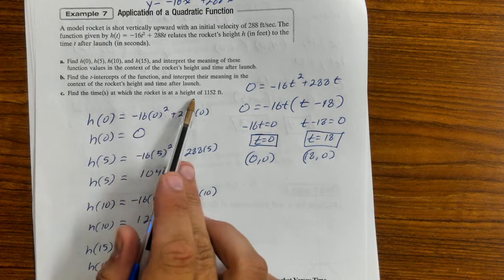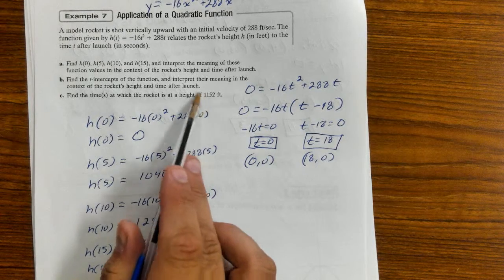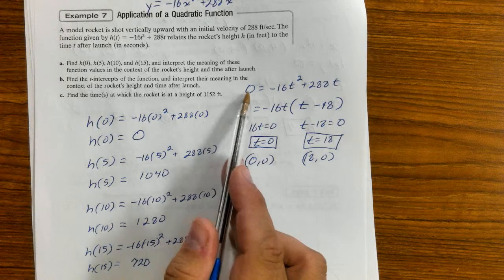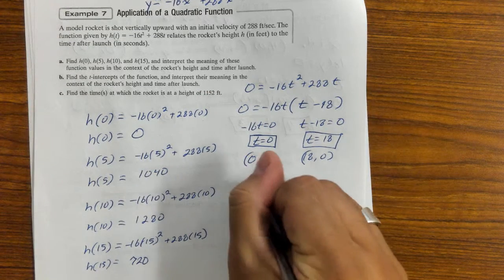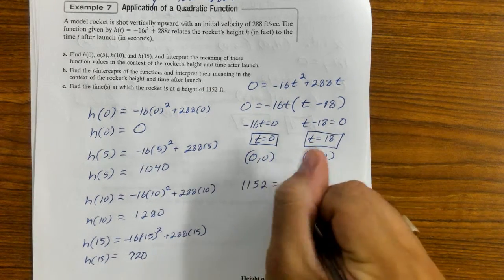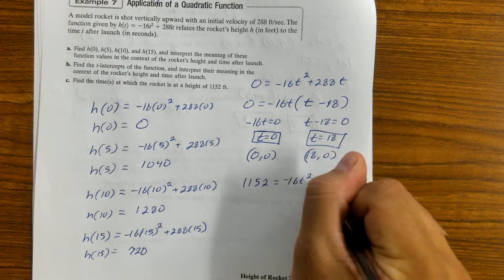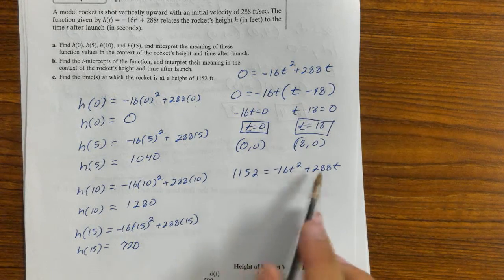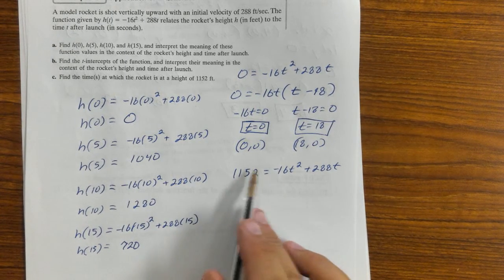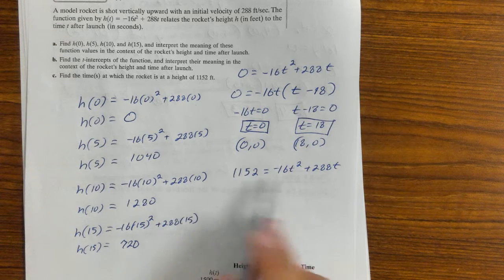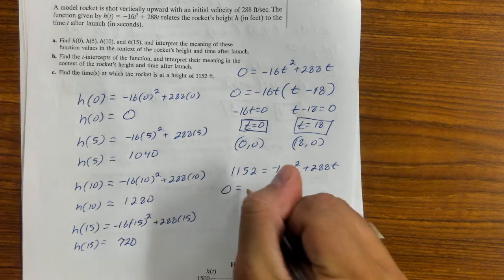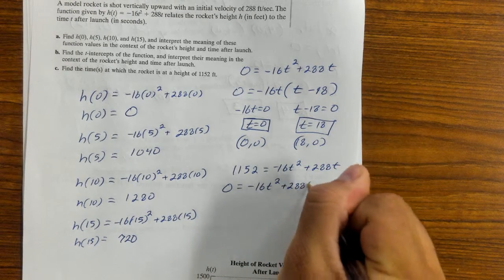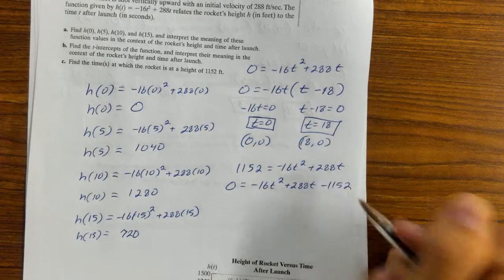The last part, C, is asking us to find how many seconds go by before the rocket is at a height of 1152. So we're given a y value to substitute of 1152. So instead of setting it equal to 0, we're going to set it equal to 1152 equals negative 16t squared plus 288t. We are going to solve this equation for 0, and a quick way of doing that is subtracting 1152 from both sides. So 0 equals negative 16t squared plus 288t minus 1152.